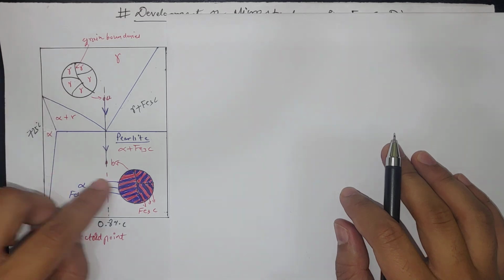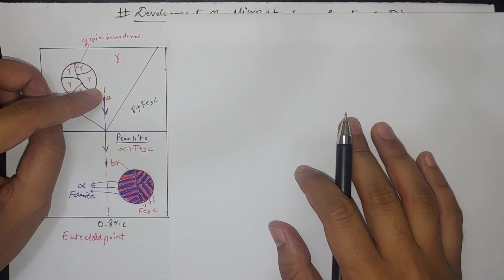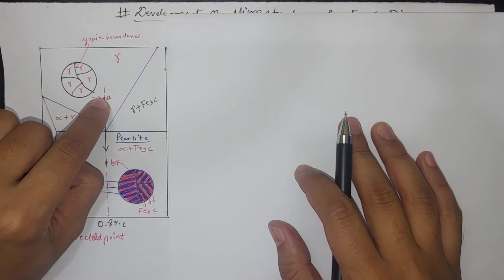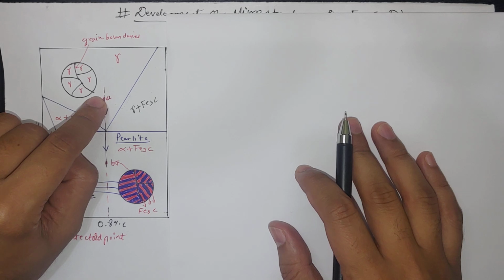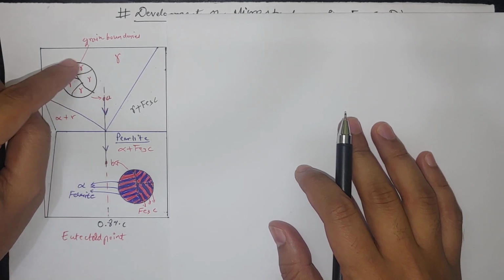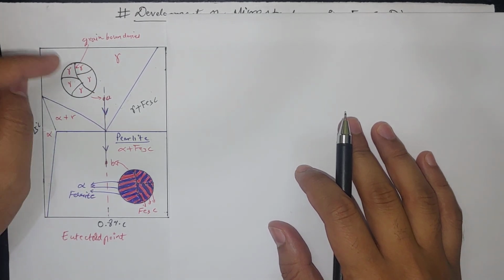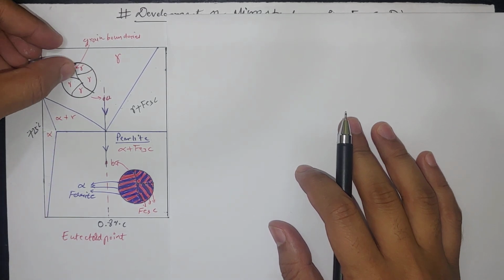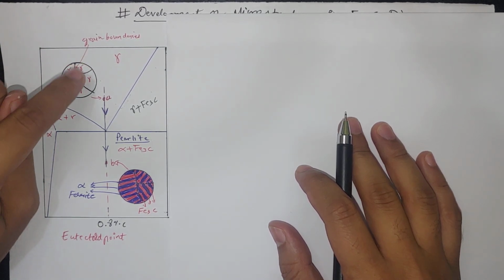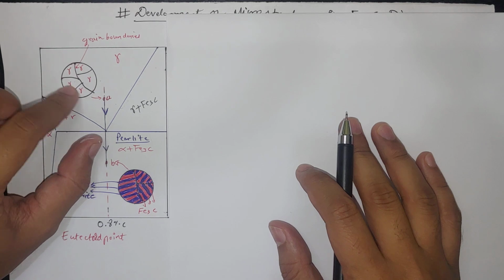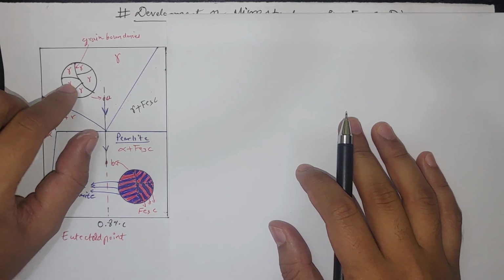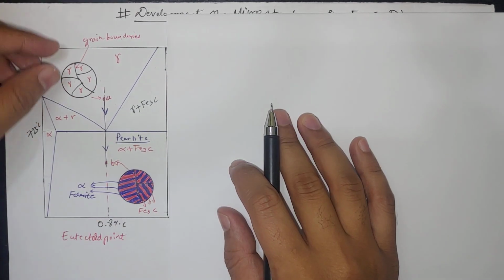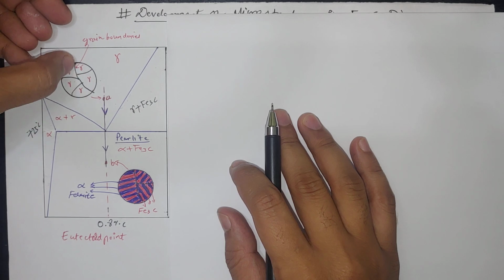So in this first case we will cool from austenite, point A. Here our microstructure is like this: if we zoom in with the microscope we will see such a figure where we have grain boundaries, and these grains are of gamma austenite, so there will be no other microstructure present. So this black color is the grain boundary.